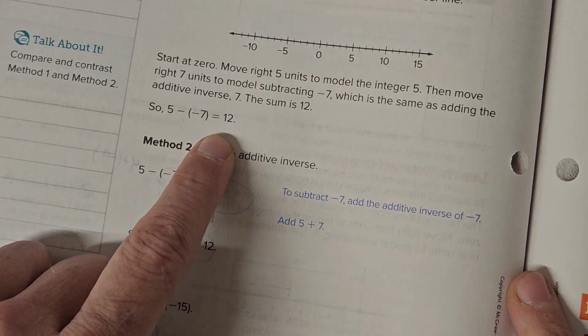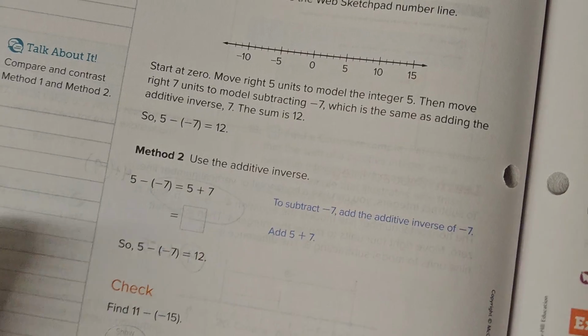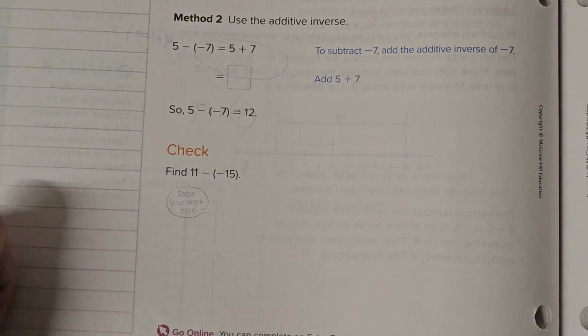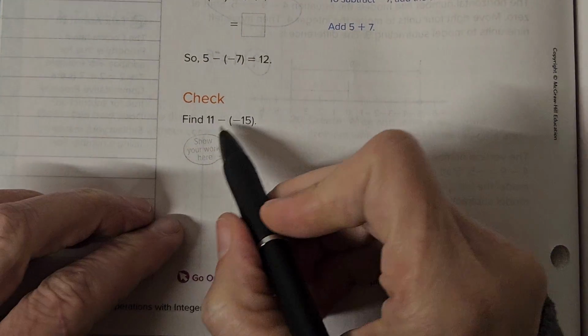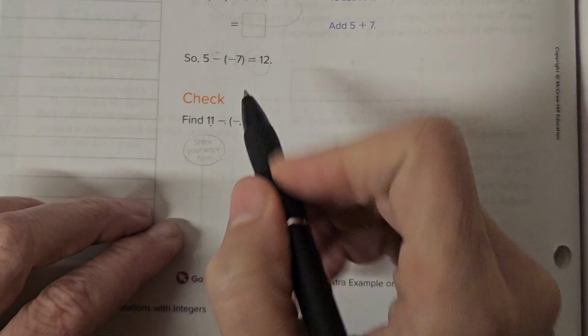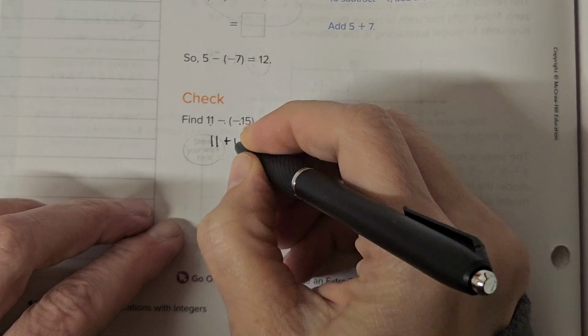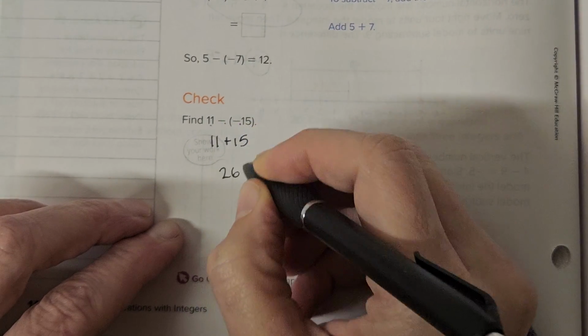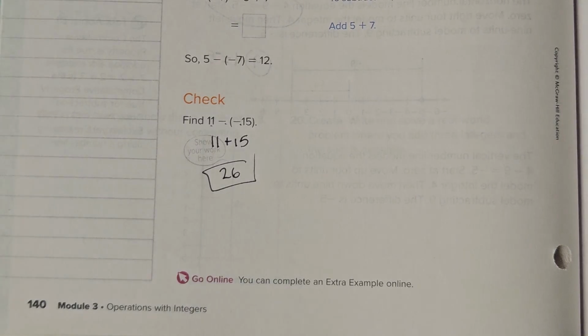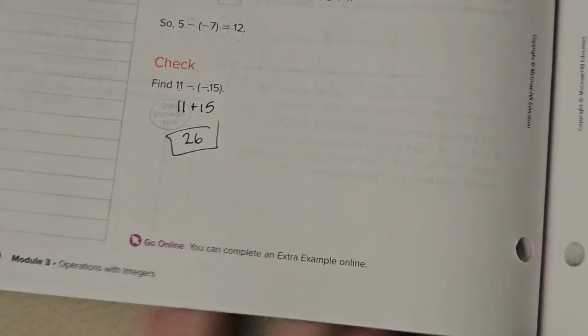And look, that's what our book got. Crushed it. It's really the easiest way to go about it. So 11 minus a negative 15 is 11 plus 15, which is 26. Can you handle that? Probably.